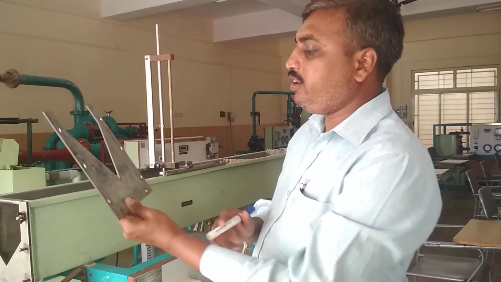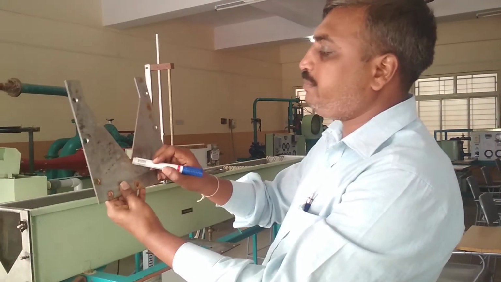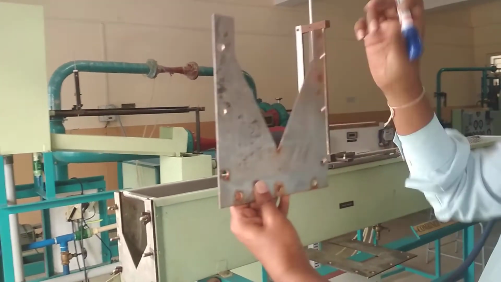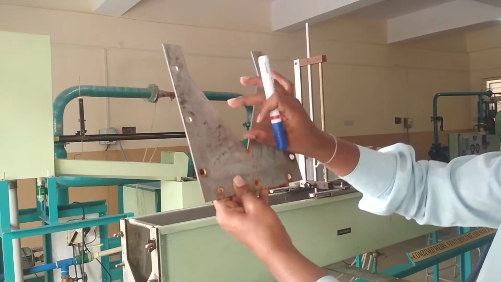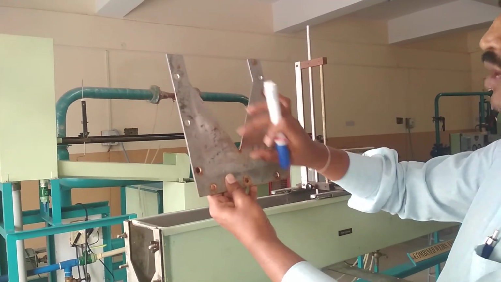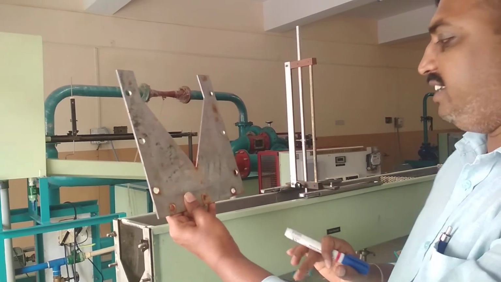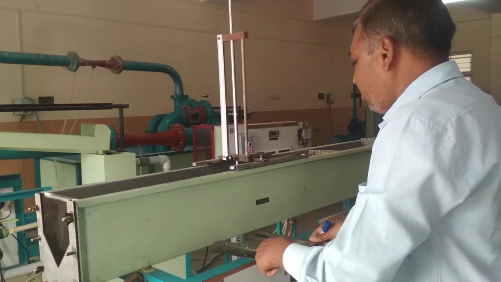See, this is the V notch. This point, the sharp edge, the sharp point, is known as the crest. The amount of water that is flowing over this crest, we will call it the nappe.